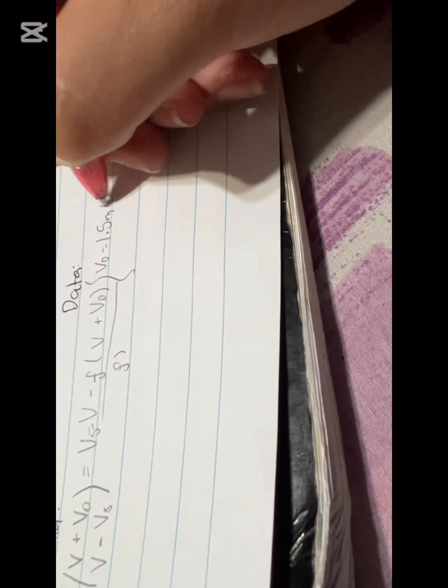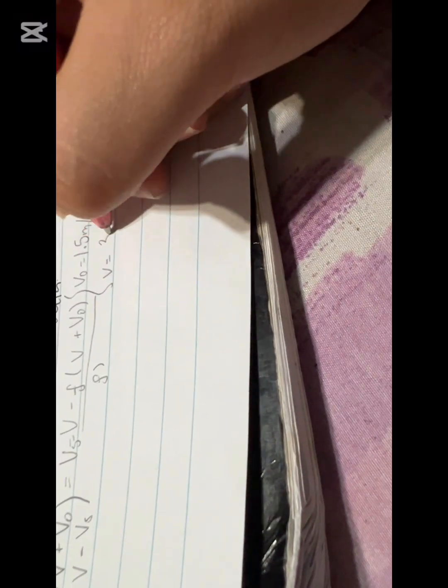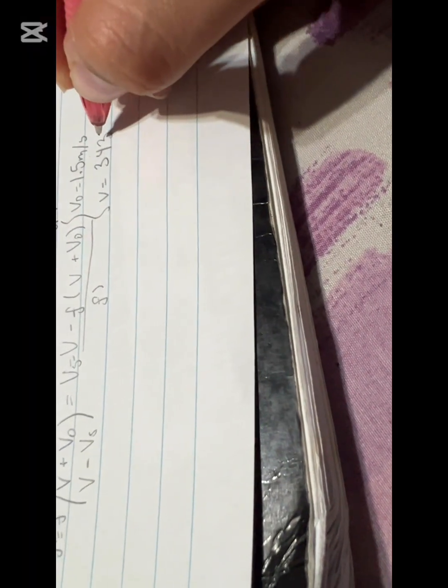Our data: our observer velocity is 1.5 meters per second, our speed of sound is 343, our observed frequency is 430 hertz, and the source frequency is 400 hertz.